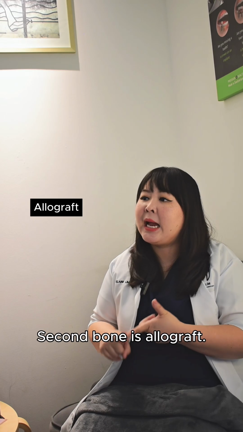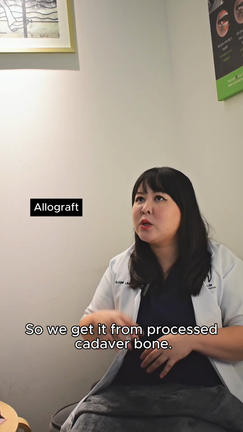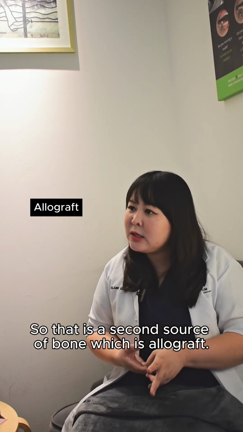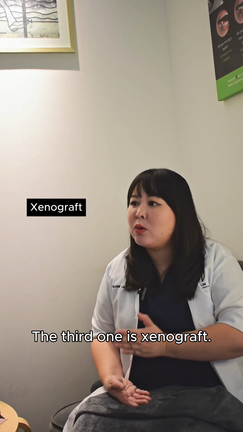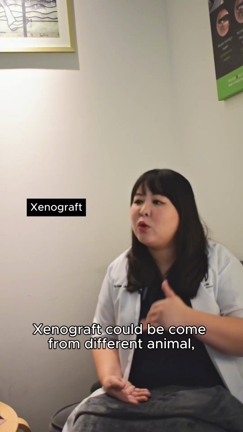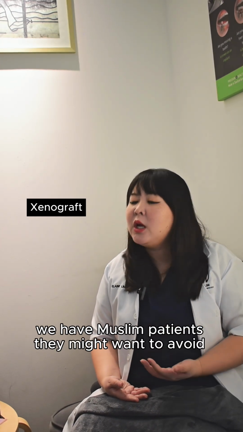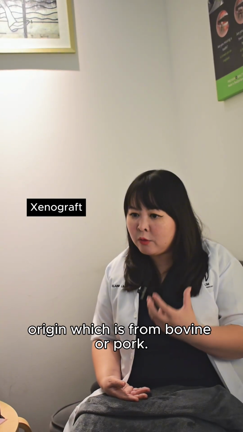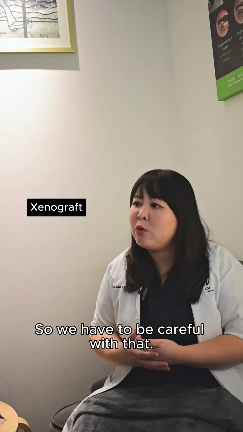Second is allograft. Allograft is from the human species, so we get it from processed cadaver bone. Alright, the third one is xenograft. Xenograft could come from different animals, but because we are from Malaysia, we have Muslim patients who might want to avoid the origin, which is from bovine or pork. So we have to be careful with that.